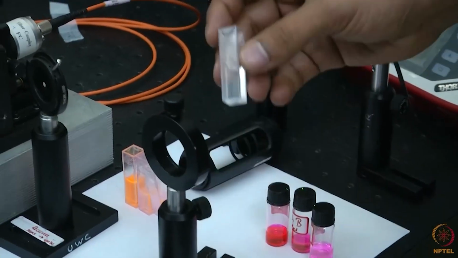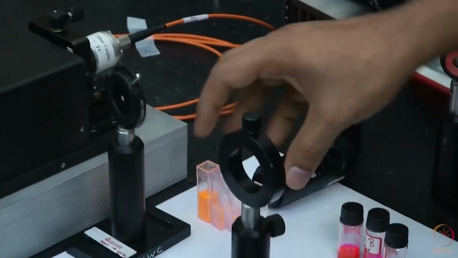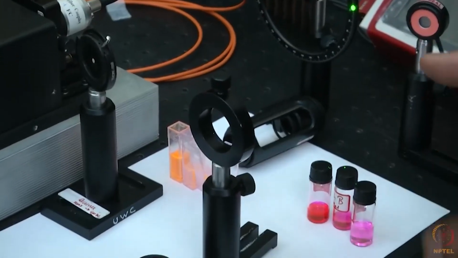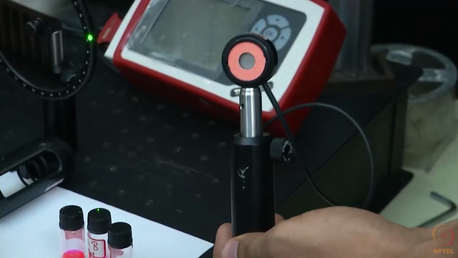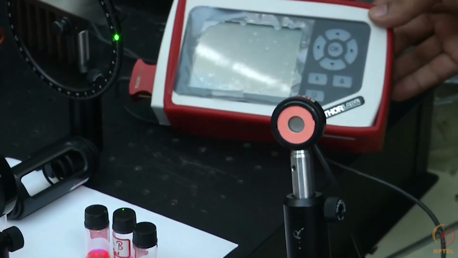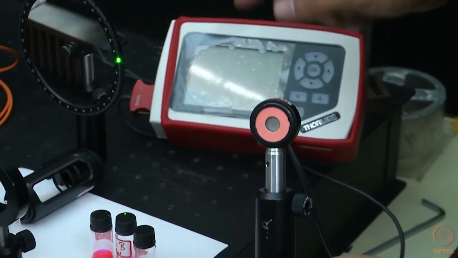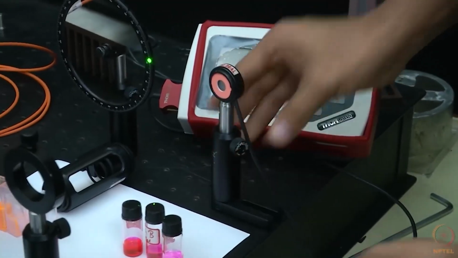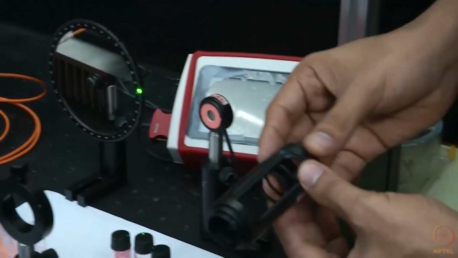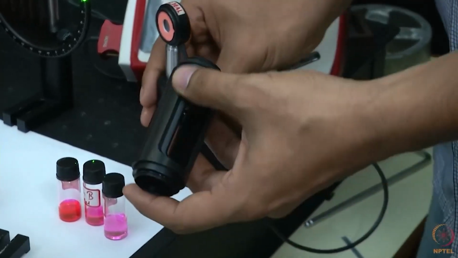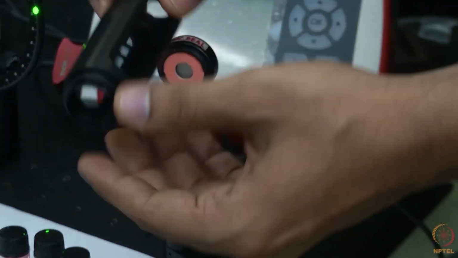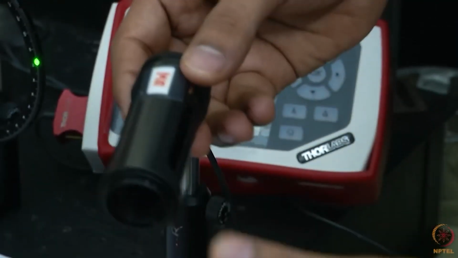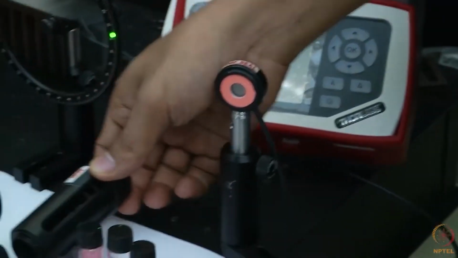This is a plastic cuvette, a disposable plastic cuvette. Generally in the market there are glass cuvettes also available, but in this case we will use this plastic cuvette. This is a power detector, and this is a power meter, which will show the reading. We also have a lens tube to reduce the background noise. If we put it on the power detector, it will block the background noise. So this is a lens tube.